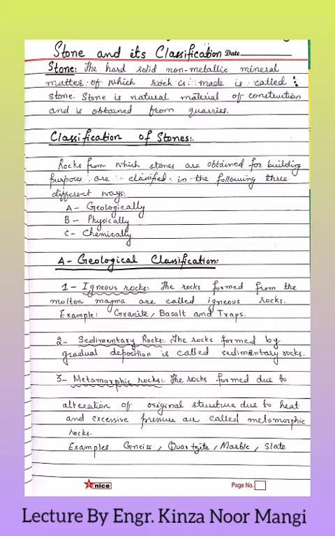The layers of deposition form, and this process goes on for millions of years. The deposited layers are subjected to the huge pressure of the overlying layers as well as the pressure of the water, because of which the layers get consolidated and form sedimentary rocks.